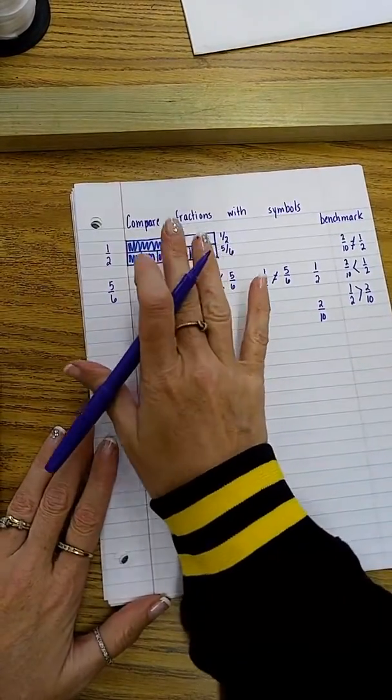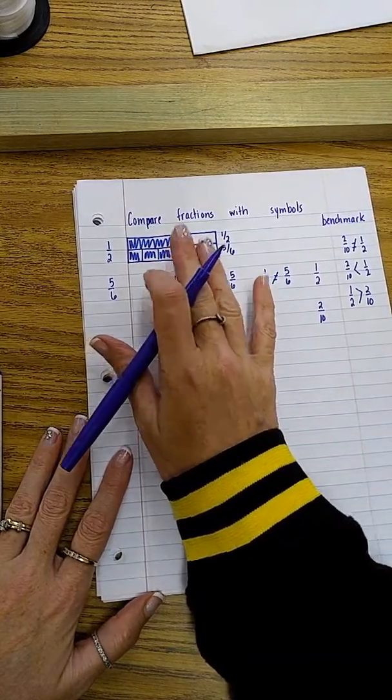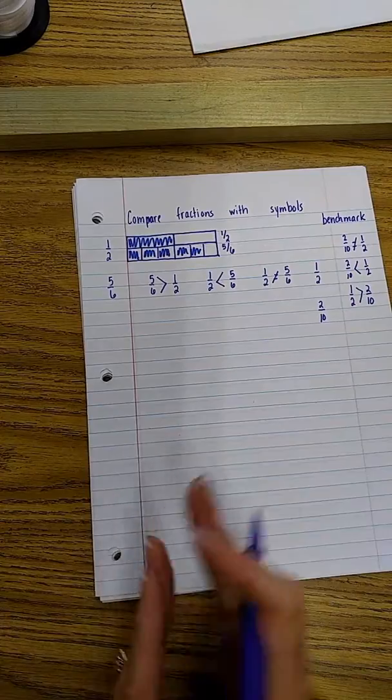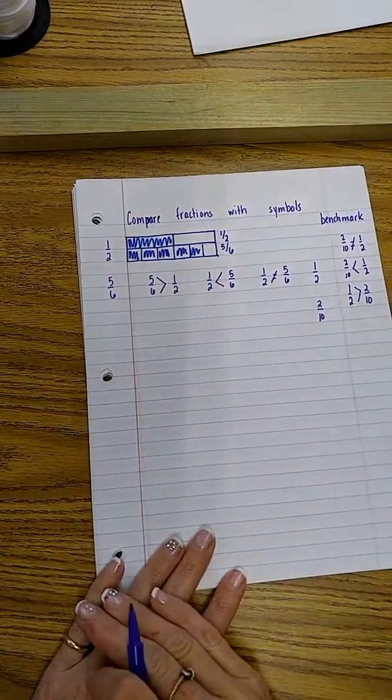This is showing a model. Now this one's also good for visuals, but if your child has a hard time drawing straight or lining things up or making sure that things are even, this could cause a problem.